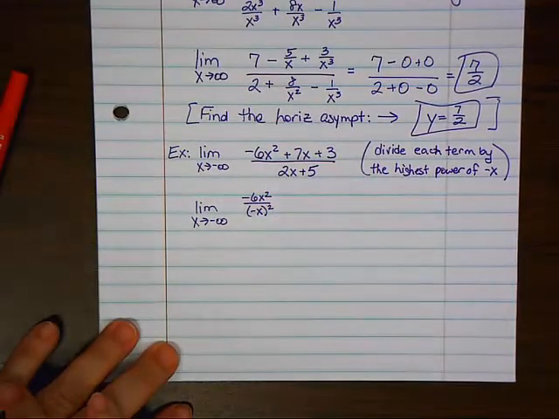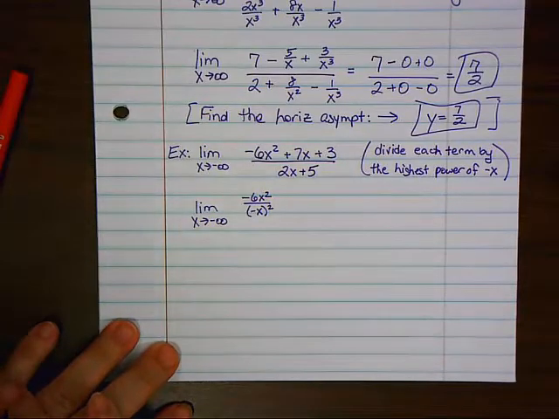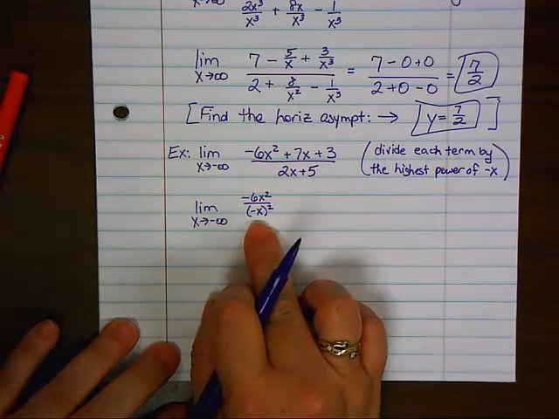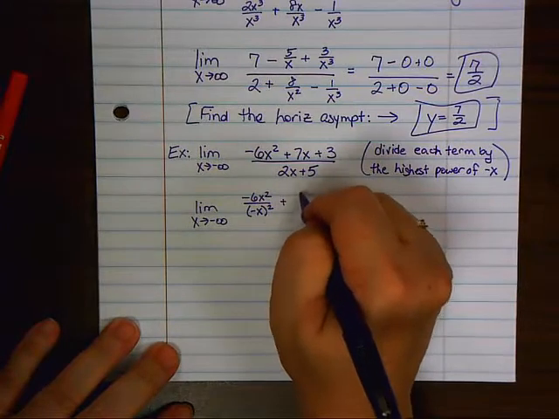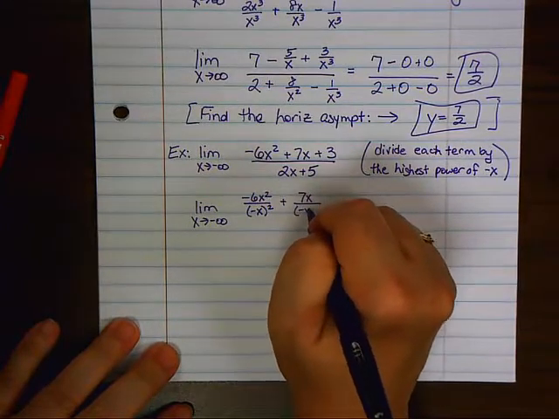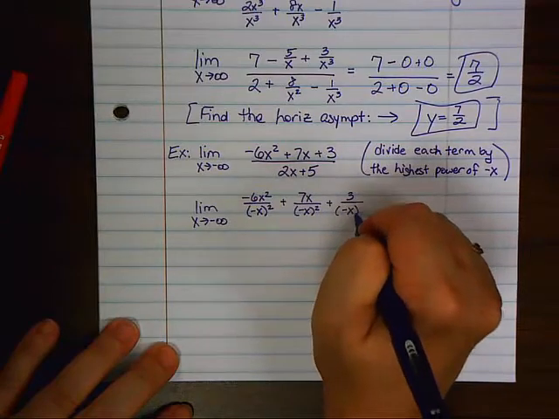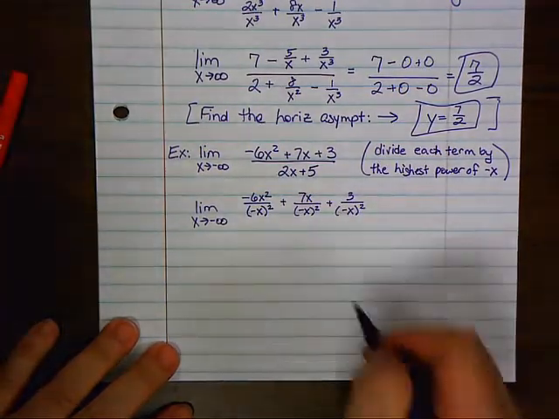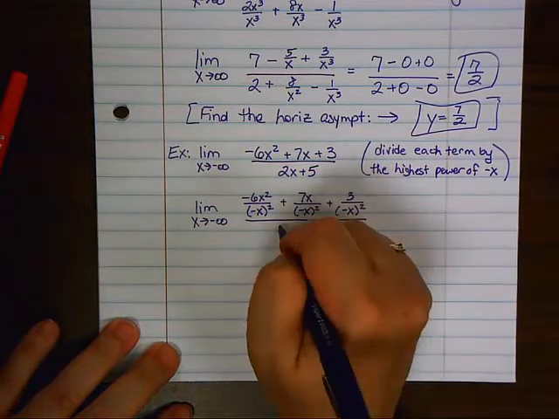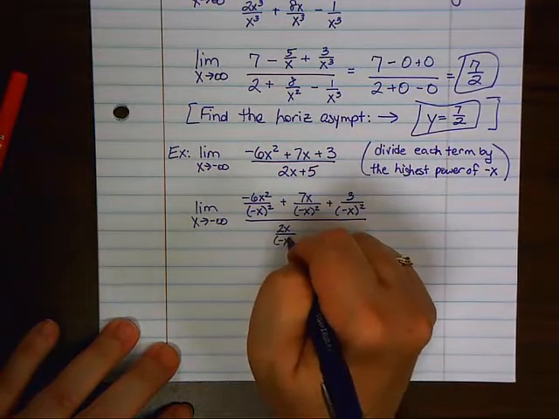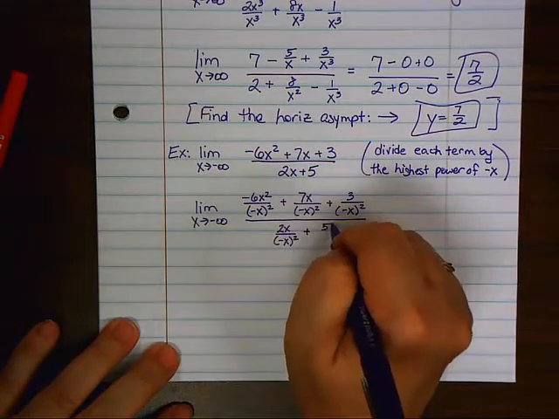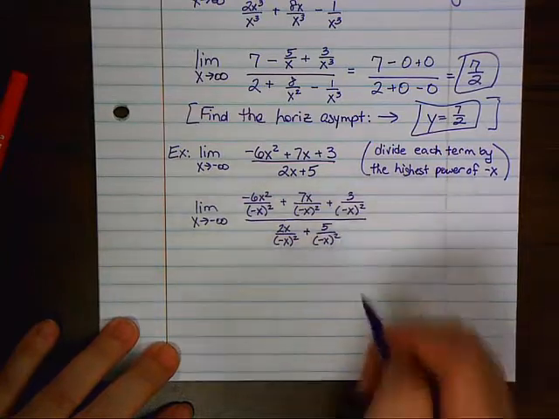You've got to write it in parentheses like this. Now put that on the bottom of every term. Plus 7x over parentheses negative x squared plus 3 over parentheses negative x squared, over 2x over negative x squared plus 5 over negative x squared.